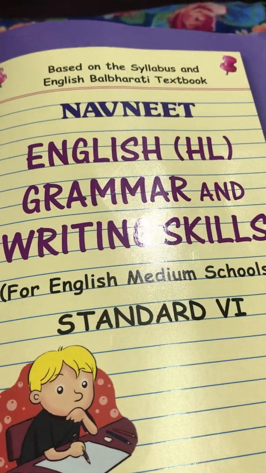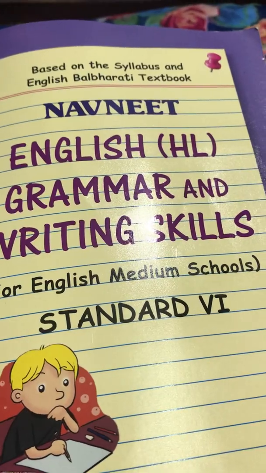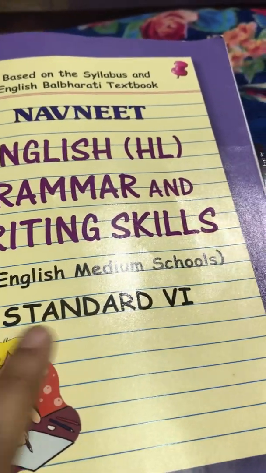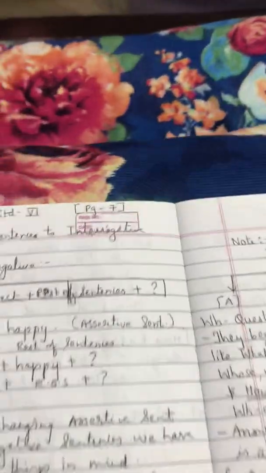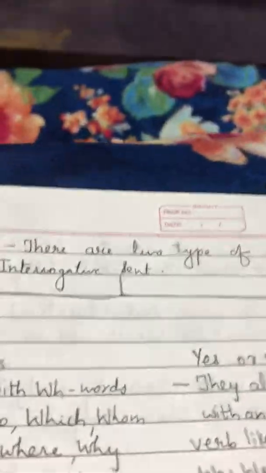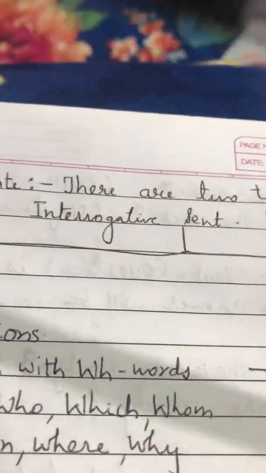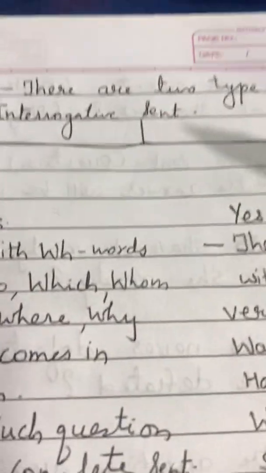In the previous video, we saw how an assertive sentence is changed into an exclamatory sentence. Today, we are going to study how an assertive sentence is changed into an interrogative sentence. So let us start. First of all, we will see how the assertive sentence is changed into an interrogative sentence.